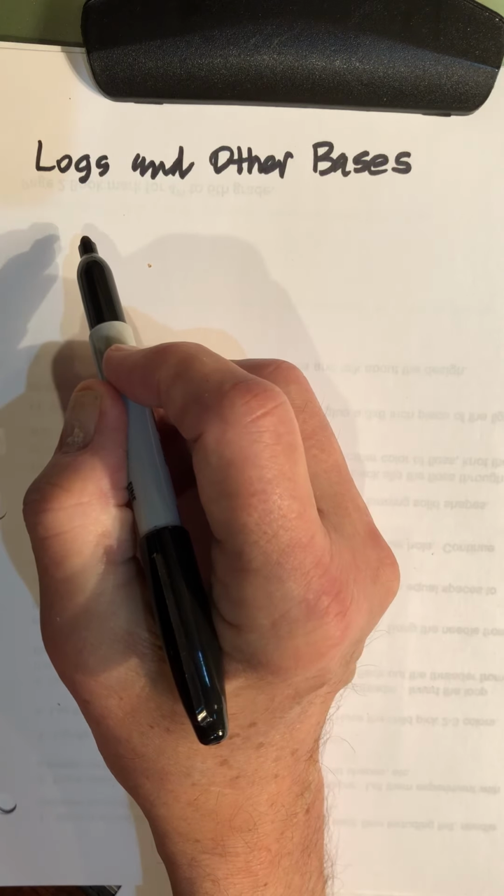Okay, today we're going to talk about logarithms and other bases. When we say other bases, we're talking about other bases other than 10. And of course, with 10, you have your common log, and we don't even show the base sometimes when we write a logarithm that's a common log. But we're also going to review inverse functions. Remember when you switch the x and y and solve for y? We're going to take a look at that, and let's get started.